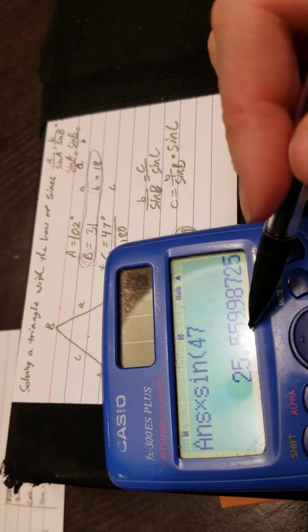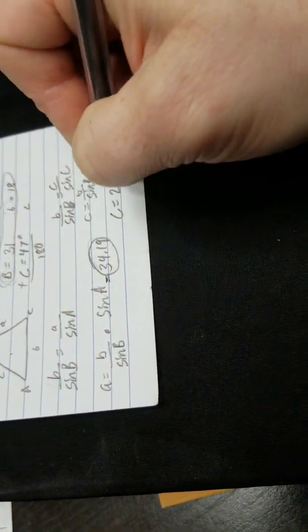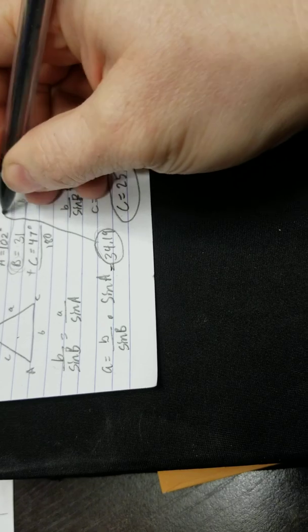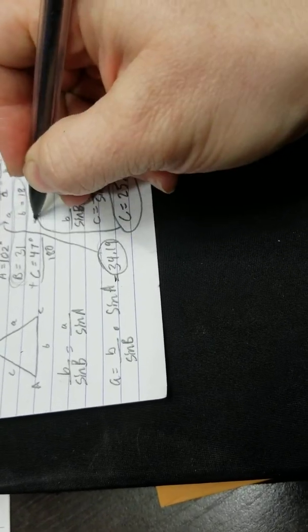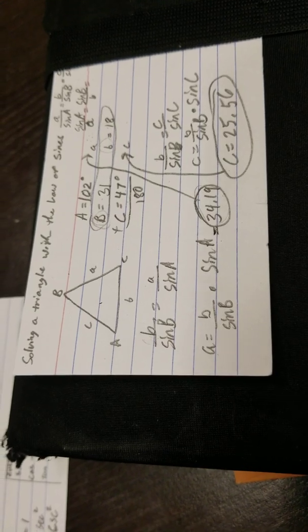So 25.56. So c equals 25.56. So this is how we found a, and this is how we found c. And that's how you solve the triangle using the law of sines.